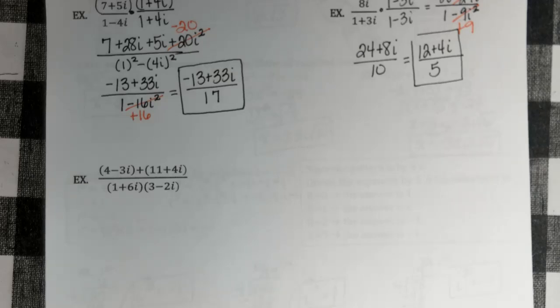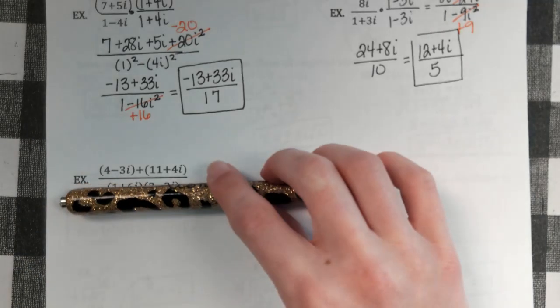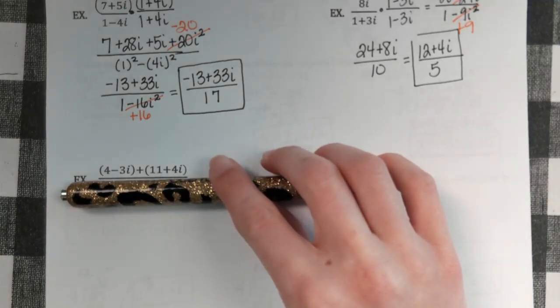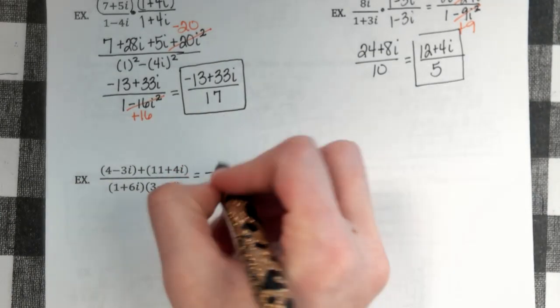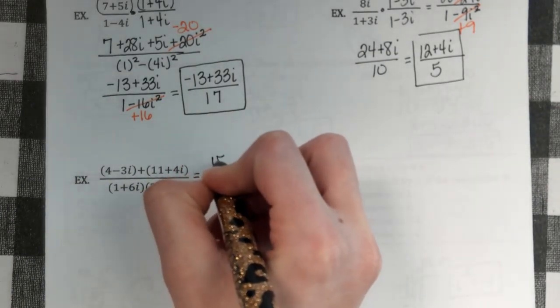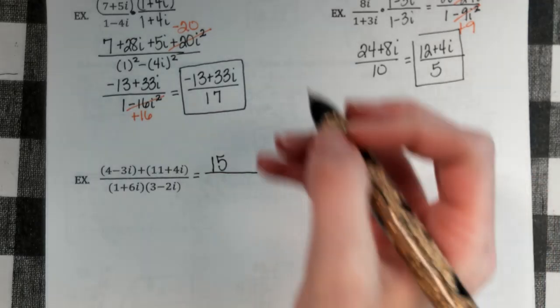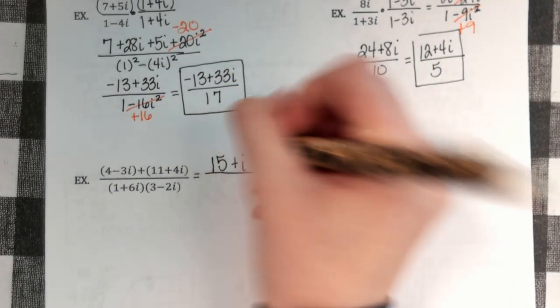Okay, for time purposes, I'm gonna go ahead and start. Okay? Even though it looks super complicated, it is not. The numerator, what are you doing? Adding. You're just combining like terms. So that becomes what? 15 plus i.